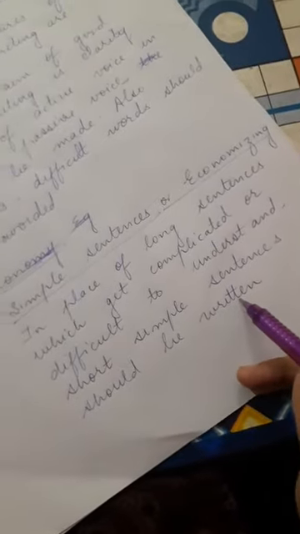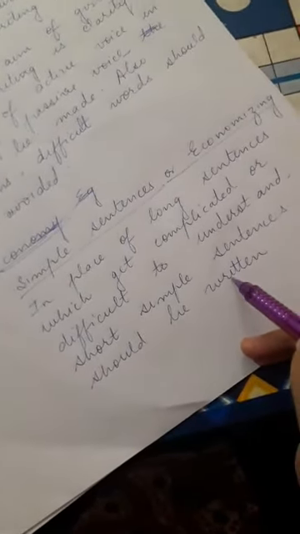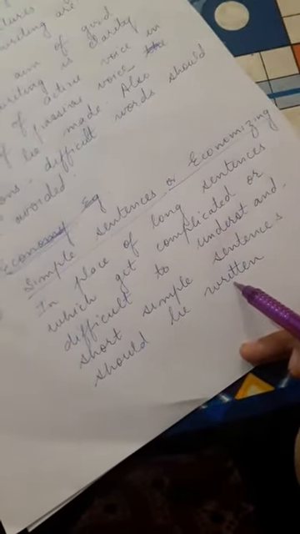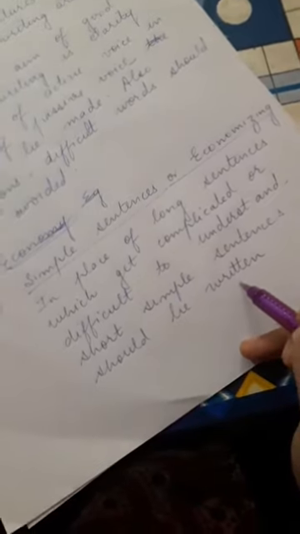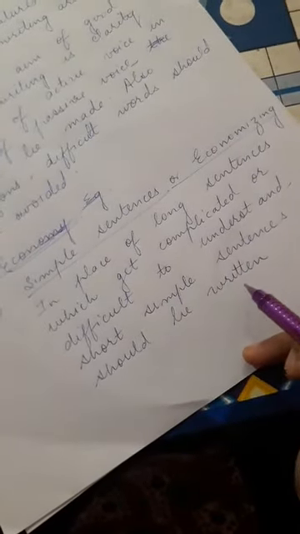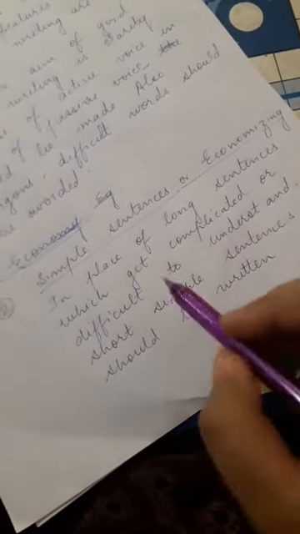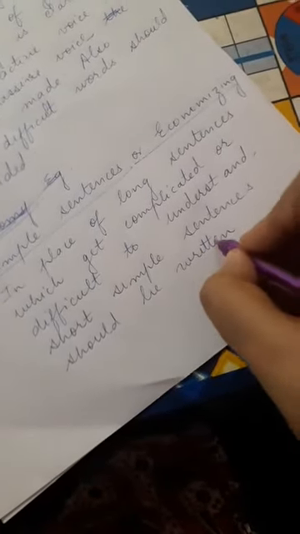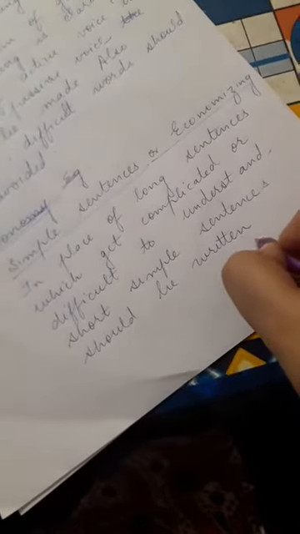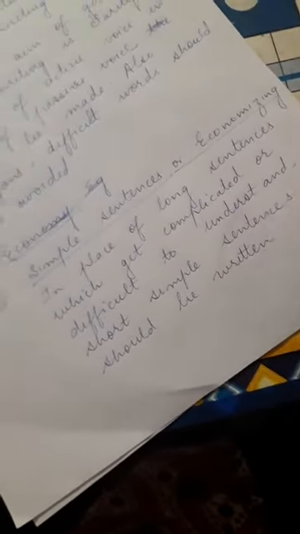Your sentences should be very short, very crisp, maybe 7 to 8 words maximum. They should not run into 2, 3, 4 lines. Otherwise the reader will forget the main idea behind the message that has to be conveyed through the sentence.